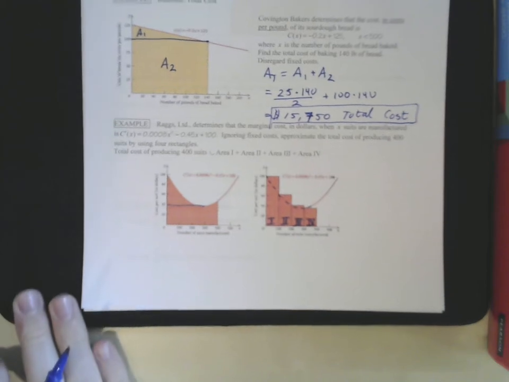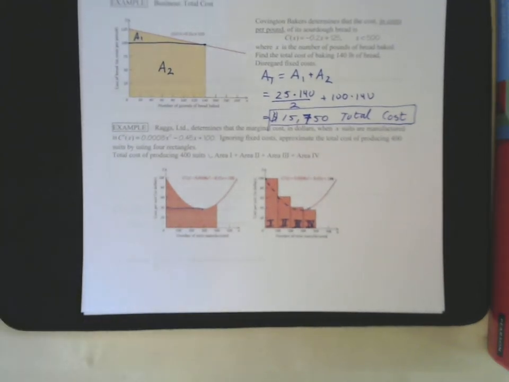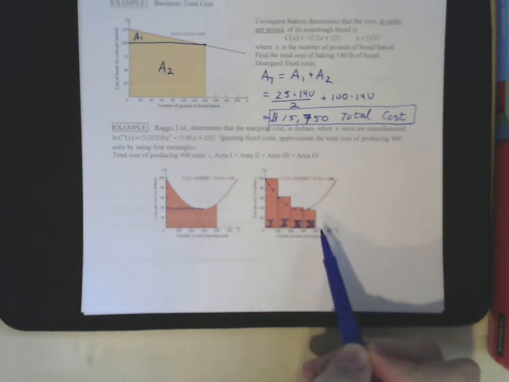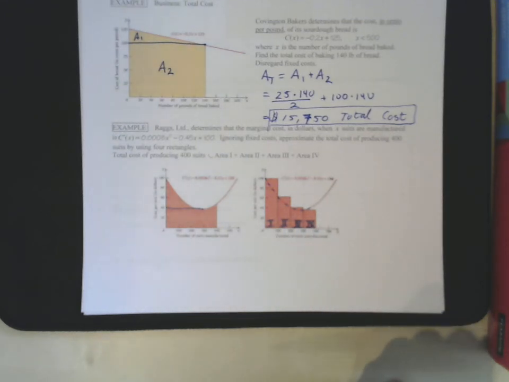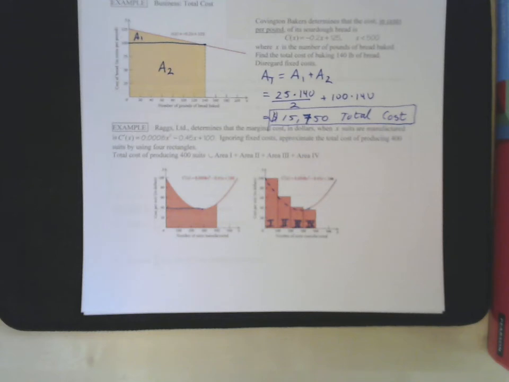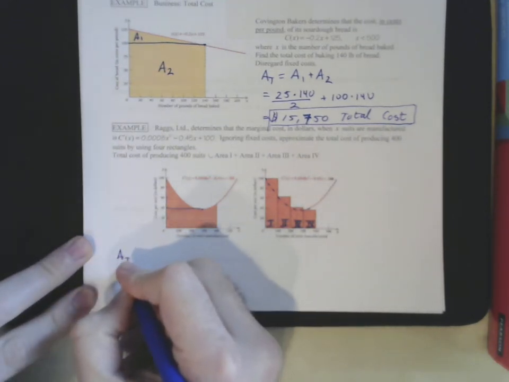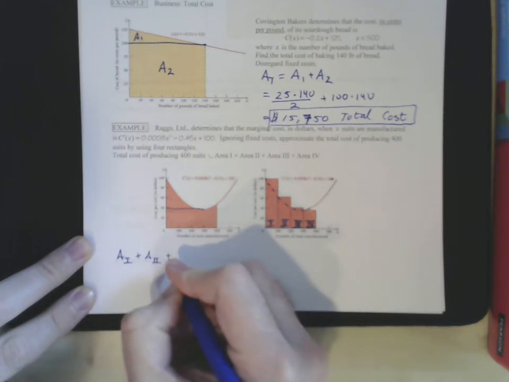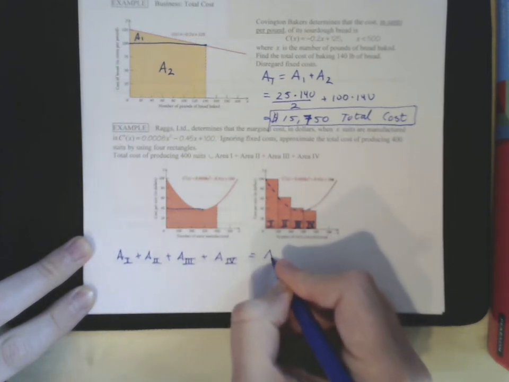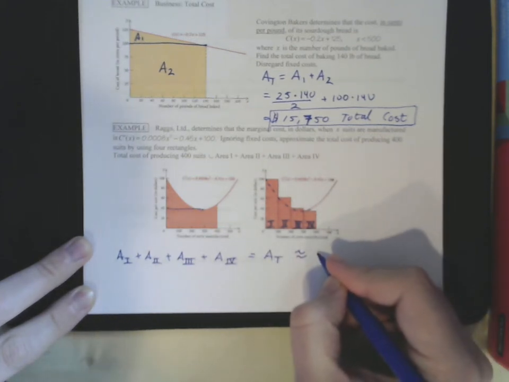So we started to see this a little bit at the end of last section where we were approximating the population of Arizona. And remember I said that your approximation isn't as good depending on your initial condition. This is the same premise. We're going to pick 4 rectangles from 0 to 400 because they break nicely into increments of 100. And we can figure out what the area of each of these rectangles is. So if we add up our total area, area of 1 plus area of 2 plus area of rectangle 3 plus area of rectangle 4, we have our total area, which will approximate the area under the curve.